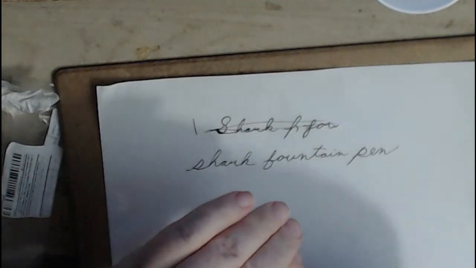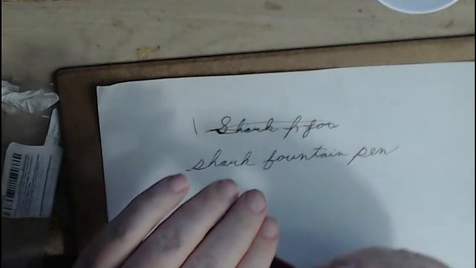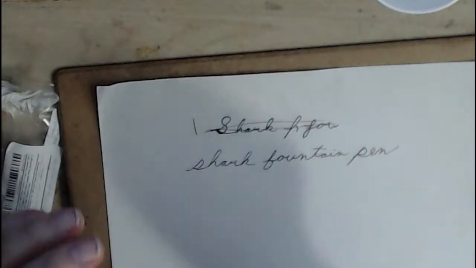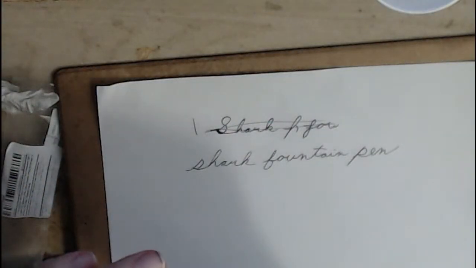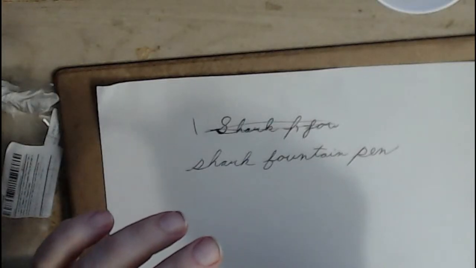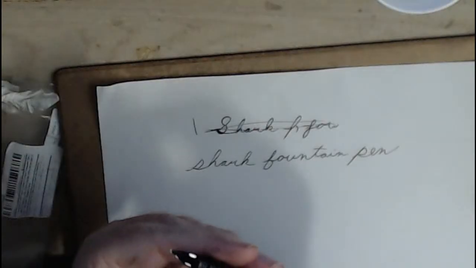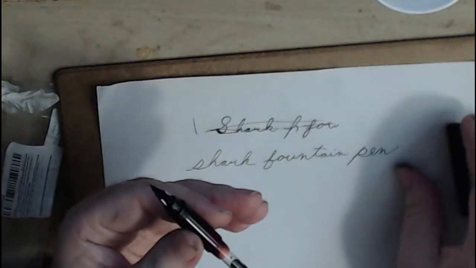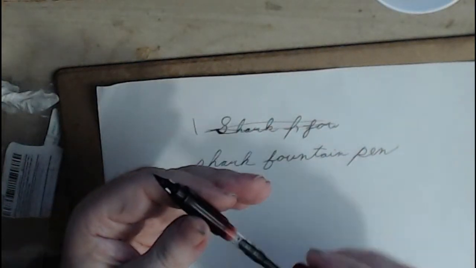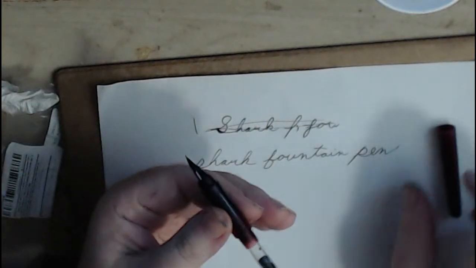Now let's see how much ink I still have in the ink reservoir. Shit, not a lot. Didn't seem to have very good suction.